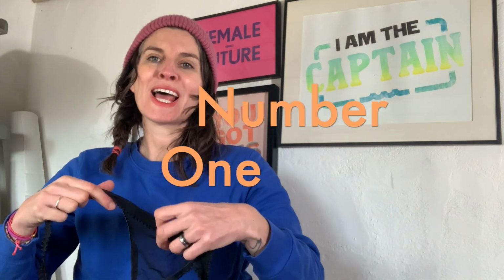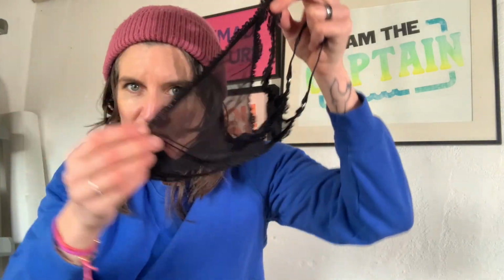when your elastic goes wavy, a little bit like this, as you can see on the leg. It's not sitting flat and it's going a little bit wayward.